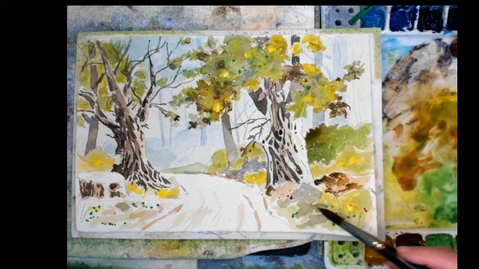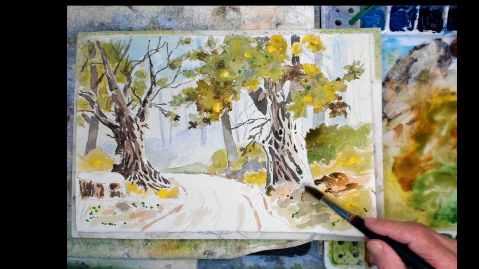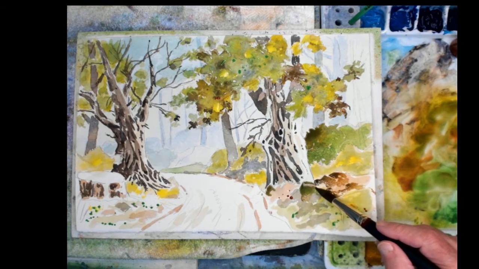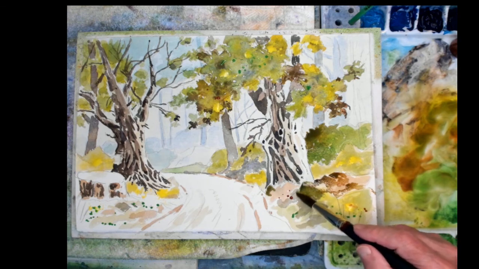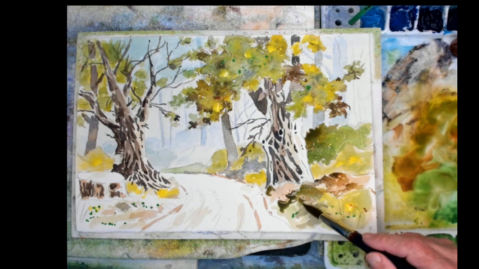Adding a dark value gives me a chance to build texture. Also gives me a colorful way to add color on top of what's there. So I'm adding a color change, I'm adding a value change, and I'm building up more interest here in the foreground, right next to that impact area, which is the large right tree.